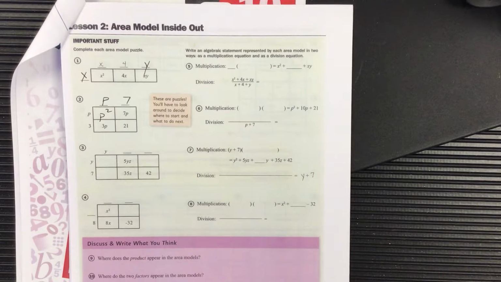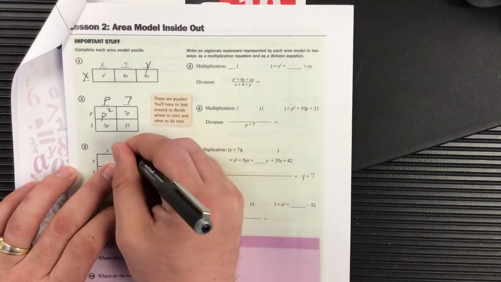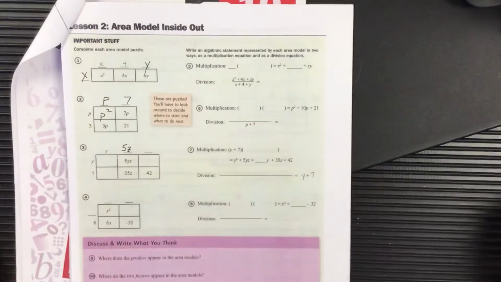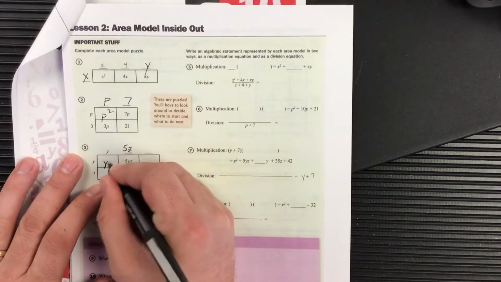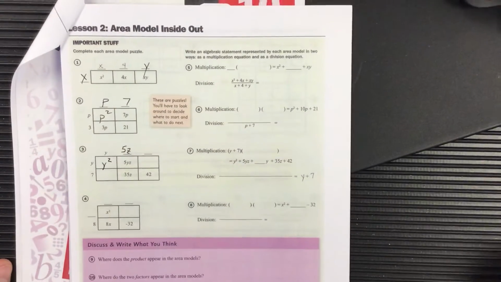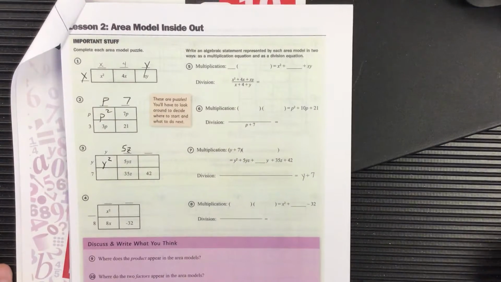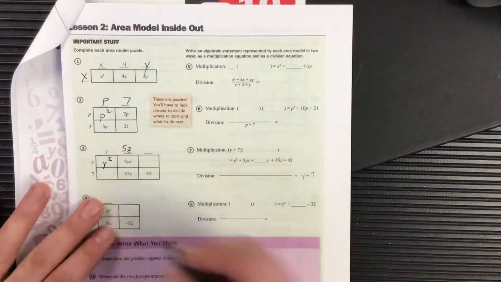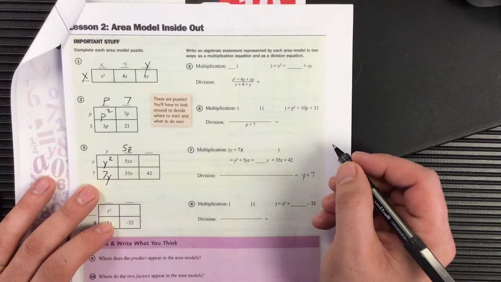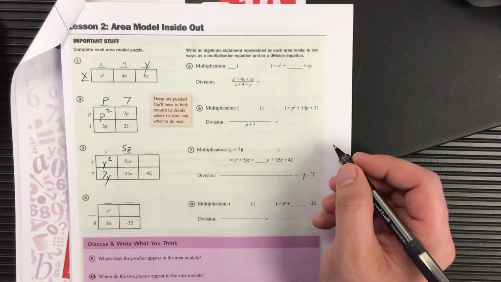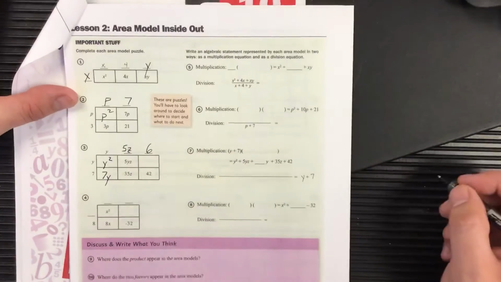How about 3? Z on top of the 5yz. No. 5z. Then y squared in between those y's. So far, so good. And then 7y, and with the 7 the y. And then 6. Then 6y. Very good.